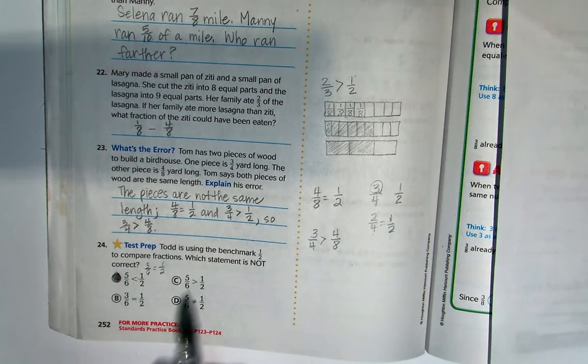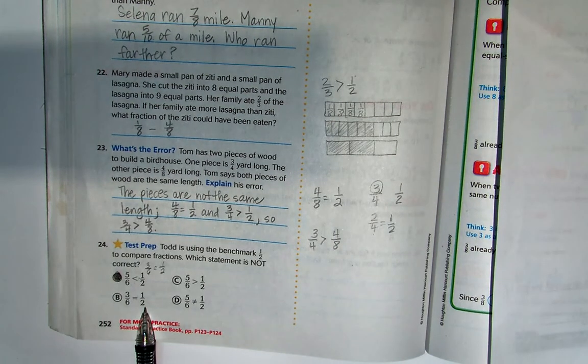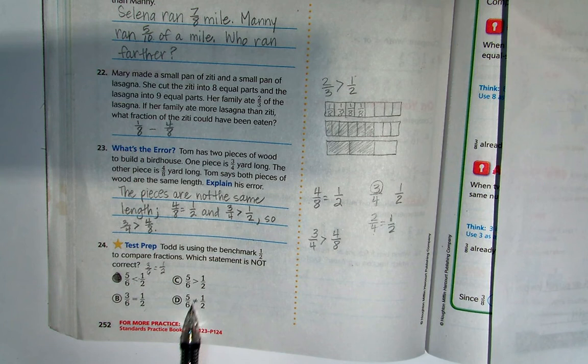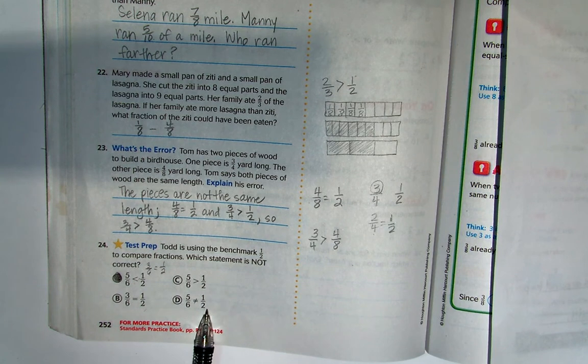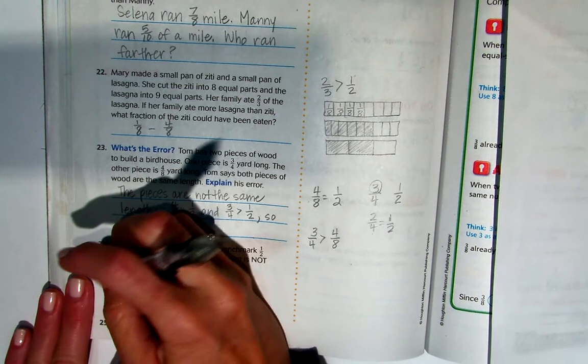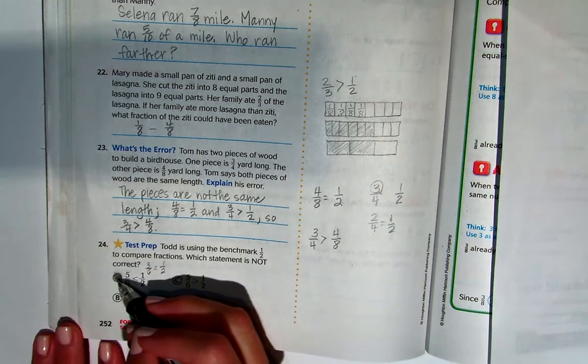3/6 is exactly equal to 1/2, and 5/6 does not equal 1/2, which would also be true. This statement here, we're looking at greater than or less than. So your answer here would be B.